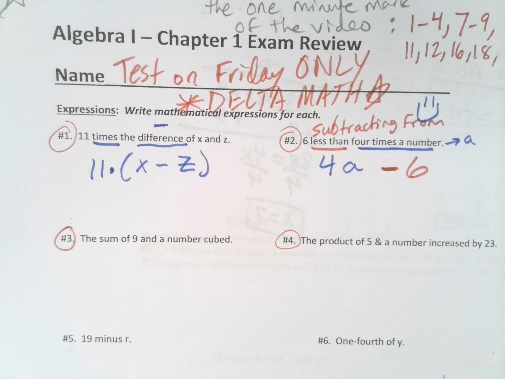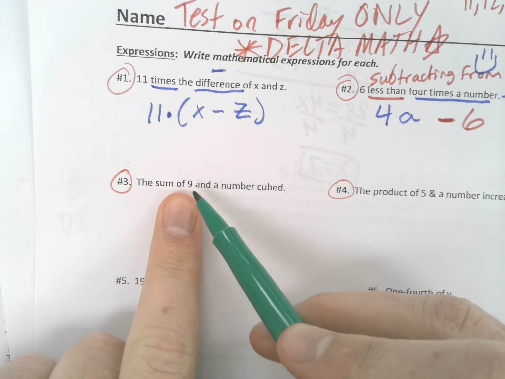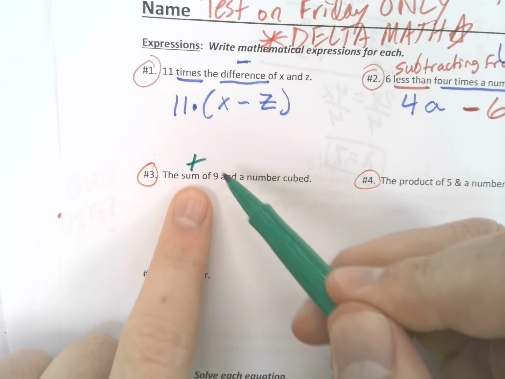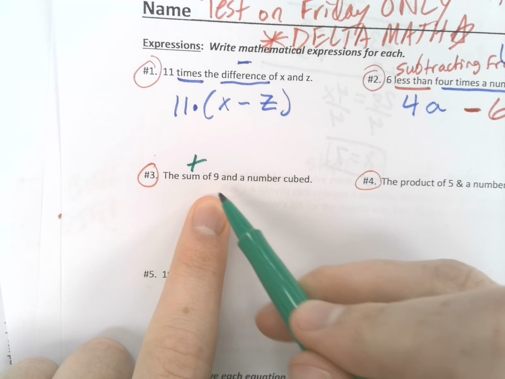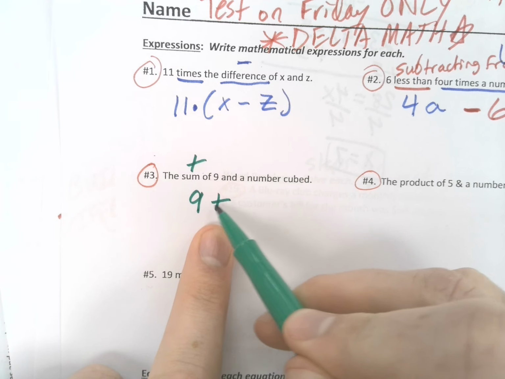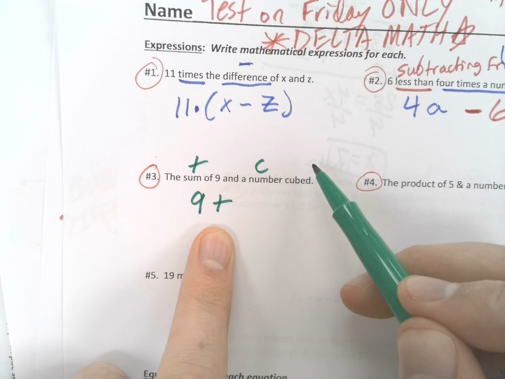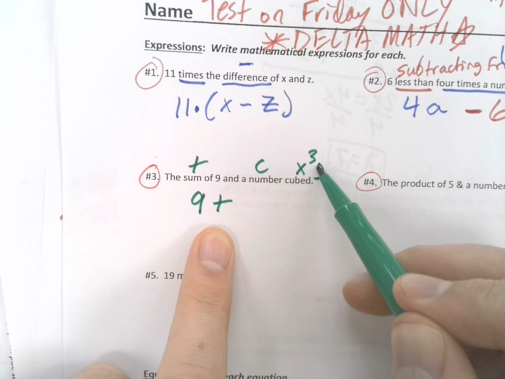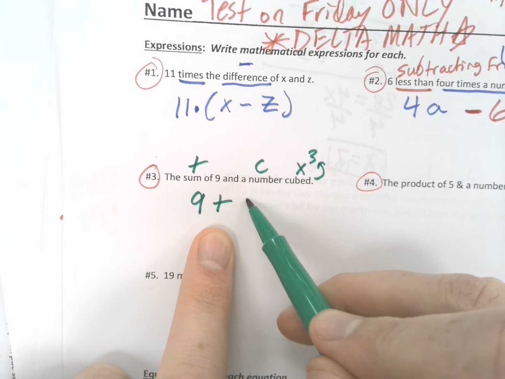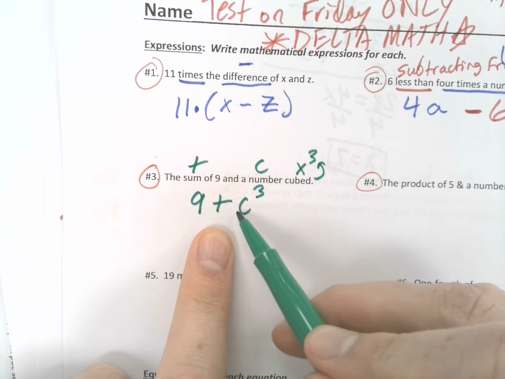Next up, the sum of 9 and a number cubed. Okay, sum means plus. So the sum of 9, so 9 plus a number, I'll call that c. And to cube something means to raise it to the third power. So 9 plus c to the third power.